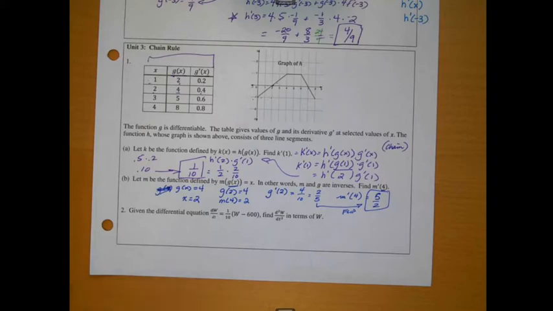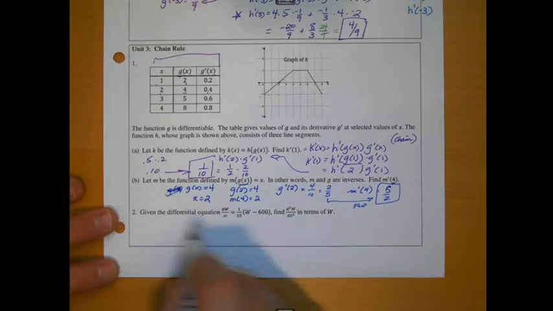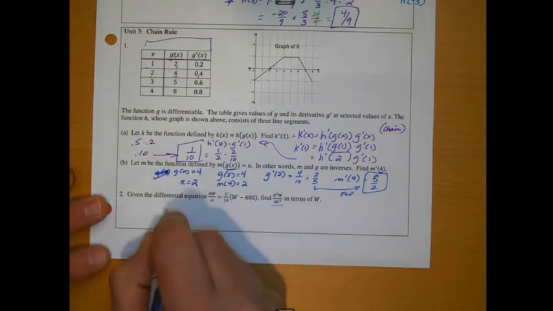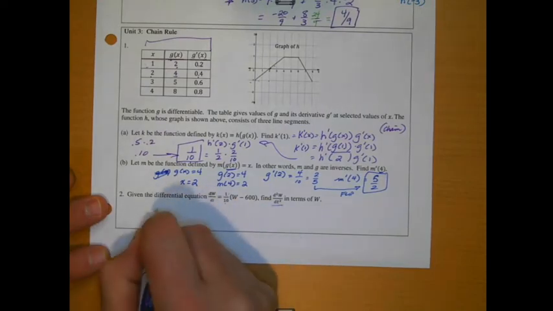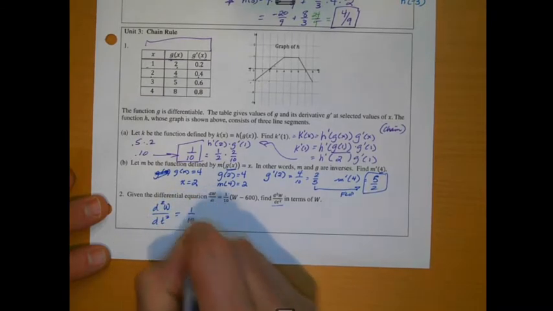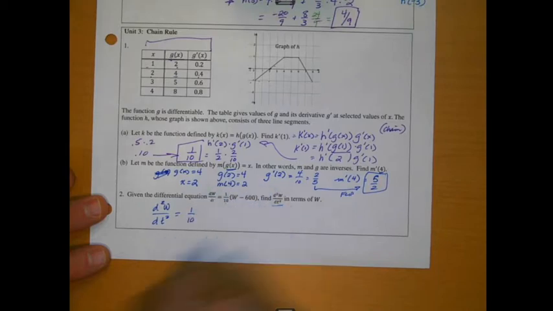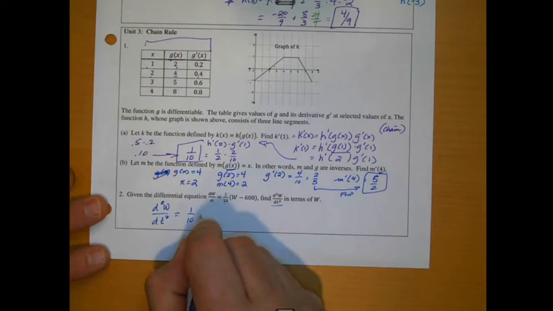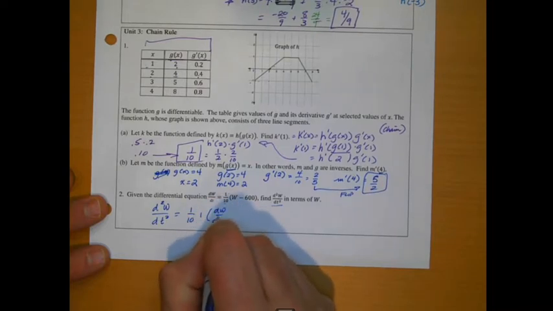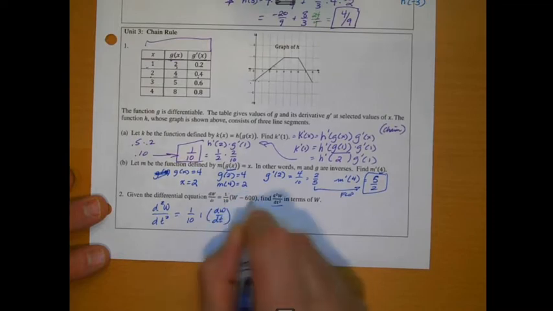All right. Number 2, give the differential. If dw dt is this, find the second derivative. All right, so the second derivative is 1/10, and then the derivative of this in terms of t is going to be 1 times dw dt, because there's no t in there.